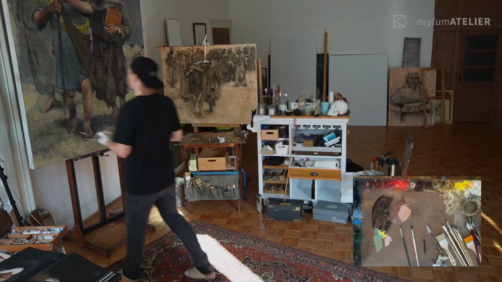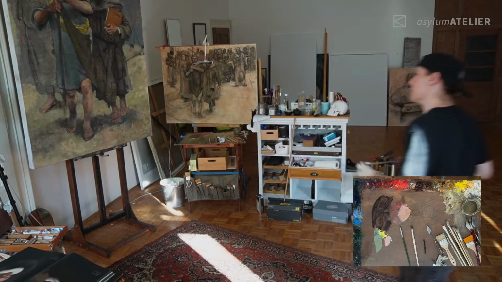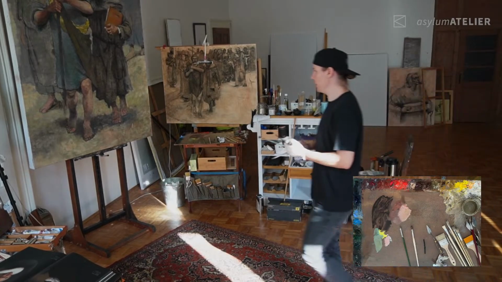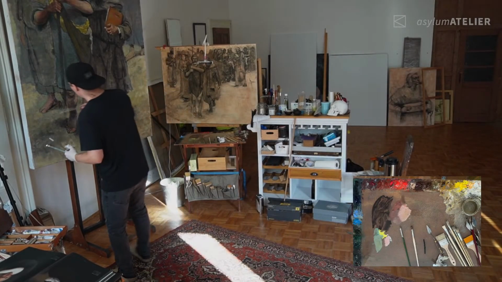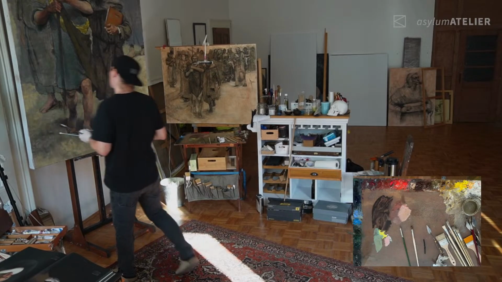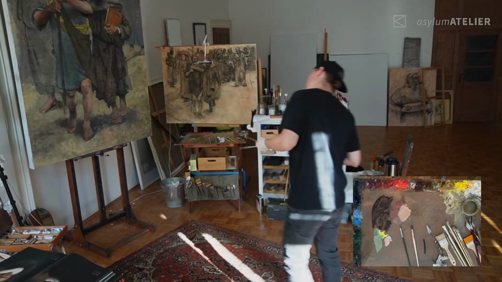And you can see I'm going over the foot as well. The reason is because I want to connect them. I want the foot and the grass to be the same value, different temperature, or different hue. I don't want to have a hard edge there because, first of all, it's not the focal point. Second of all, it's not where the contrast should be.